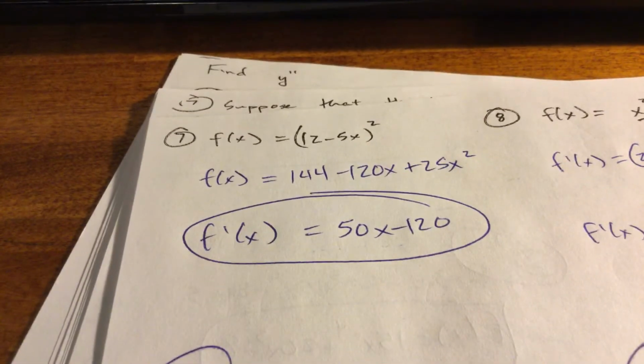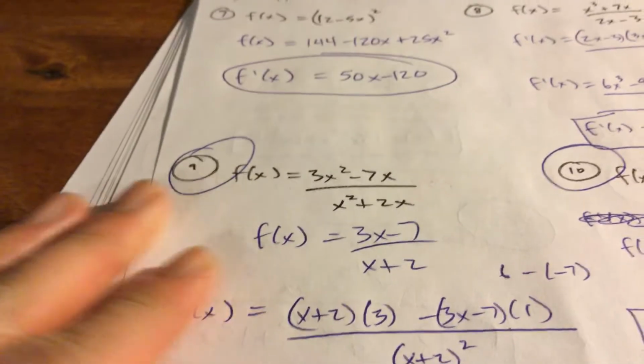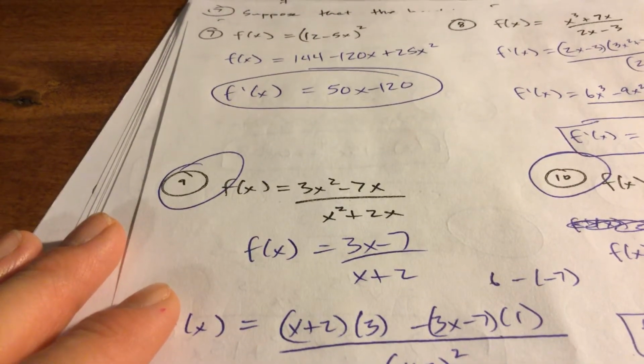Next page. Here's what I did. I FOILed everything, then a simple power rule. If you wanted to do the chain rule, fine. Bring down the 2. Rewrite 12 minus 5x. Take the derivative of 12 minus 5x. Then you still have to distribute and multiply, so you might as well do that off the get-go.